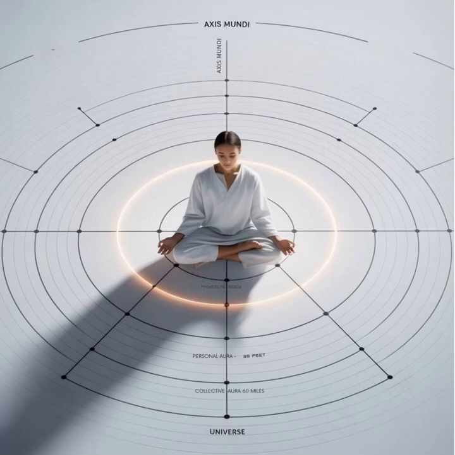First, you have the axis mundi itself. That's your core. Ring 0, if you like. Then ring 1 is your physical body, out to the skin, the periphery. Ring 2 is the personal aura, your energy field. It's described as extending about, say, 3.5 feet out, making it about 7 feet across. Your personal space, energetically speaking. Pretty much. Your bubble. Then it gets much, much bigger.